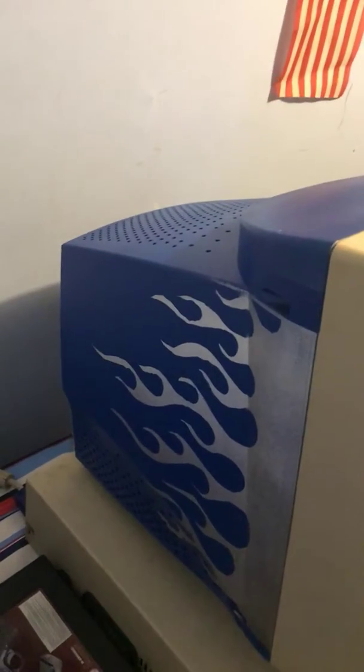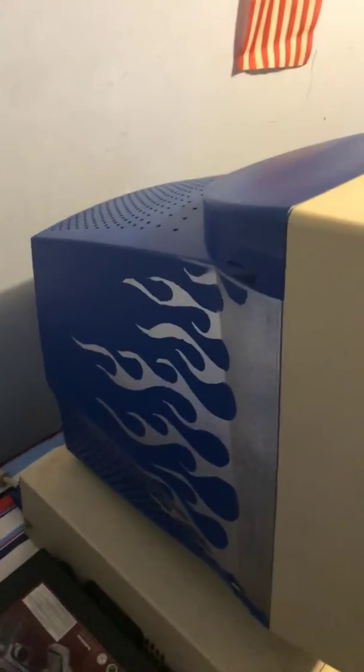This thing is quite dirty. It probably needs to get blown out here in the future. I have not had time to do that so far. As you can see with this CRT monitor, we have our flame paint job on this side. The other side has not been done yet. I have to do that at some time. I don't have time to do it right now, but I did that side. I thought that was awesome. I thought y'all needed to see that.